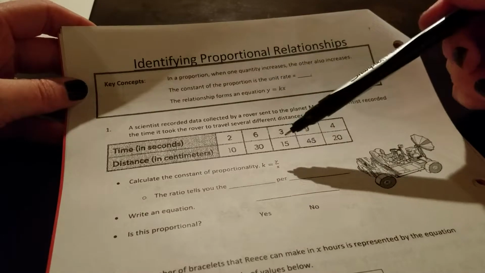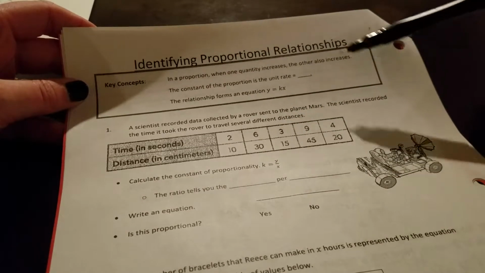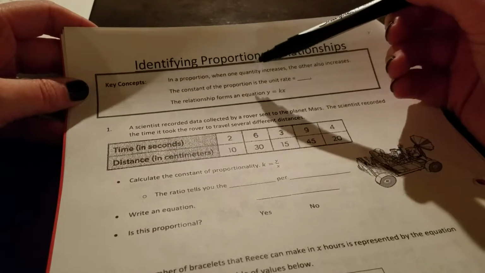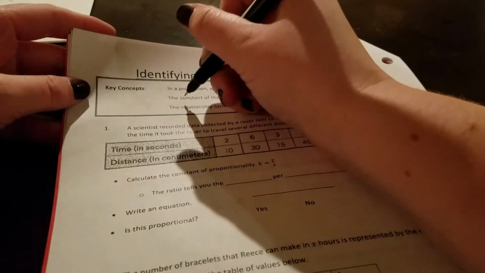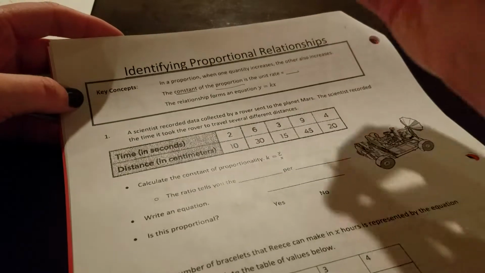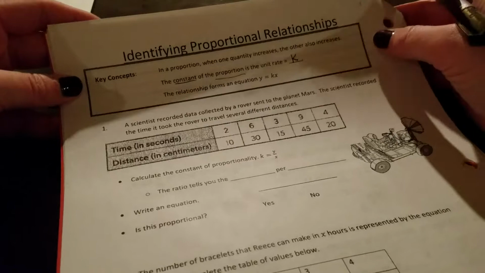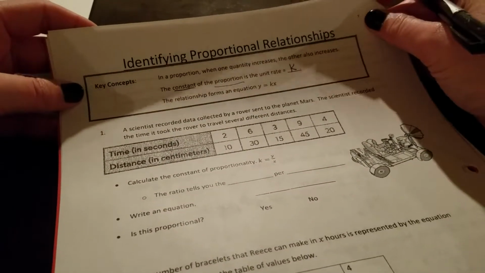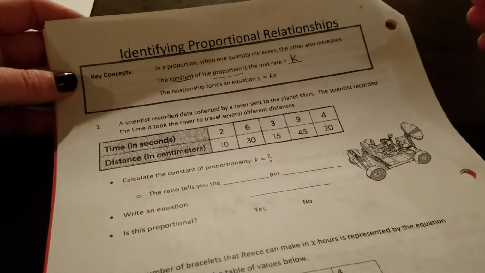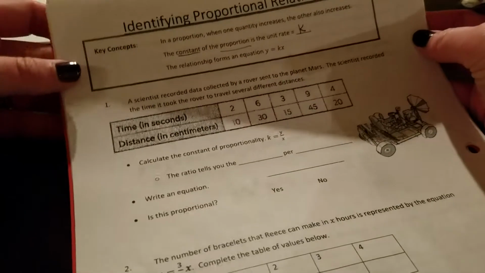If I told you I got 2 candy bars for $3, I would get 4 candy bars for $6. So that's what's actually happening in a proportional relationship. We're going to use this vocabulary word. The constant of proportionality is the unit rate, and we're going to call that k in this case. And the relationship, if it is proportional, forms an equation y equals kx. So if one is going up at the same rate as the other, we're going to end up being able to write an equation in this part of the chapter.